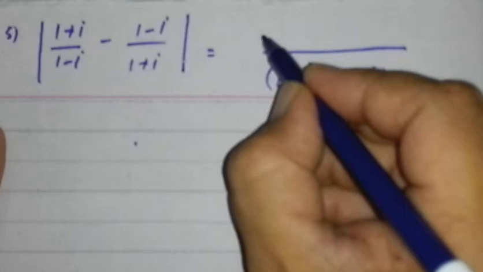Now this 1 cancels with this, we get 2 into 2 iota over 1 plus 1, absolute. Now this becomes 2 into 2 iota over 2, absolute. 2 cancels with this, we get 2 iota, absolute.